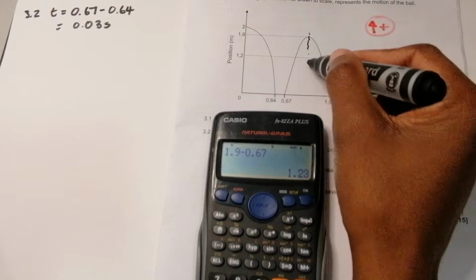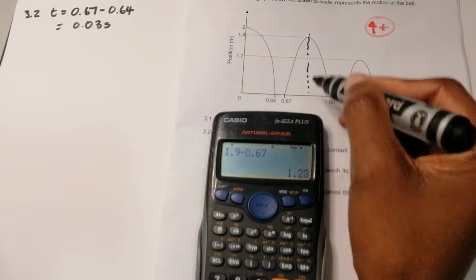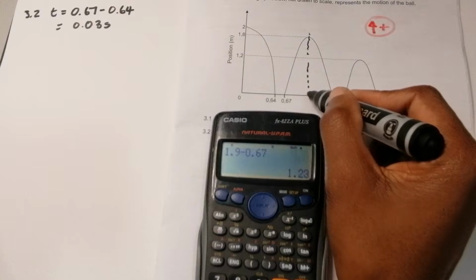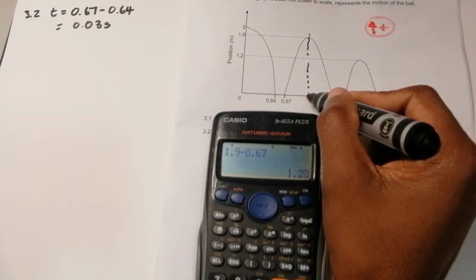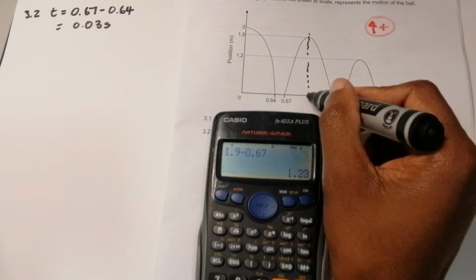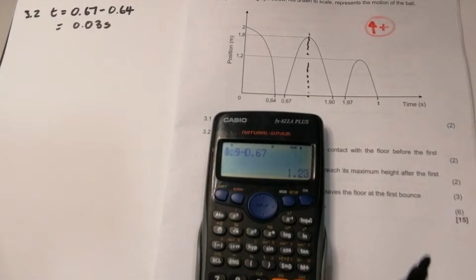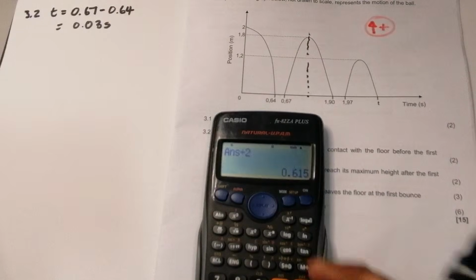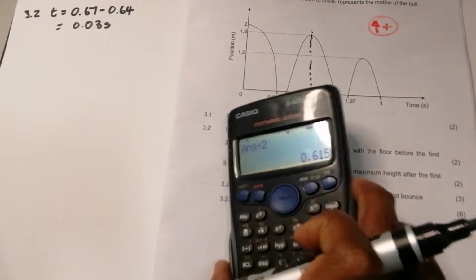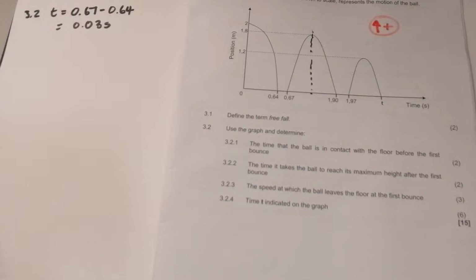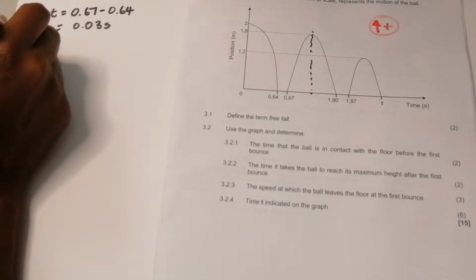So the time it takes going up should be the same as the time it takes coming down. So we are just looking for that time. How long did it take to get to maximum height? So we're going to just divide that by 2. So that's 0.615 seconds to get to maximum height after the first bounce.